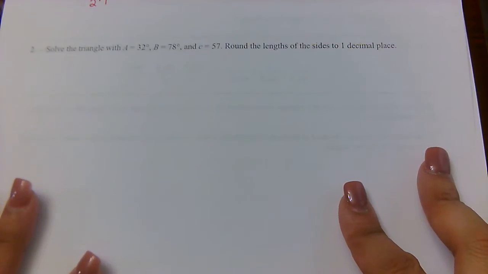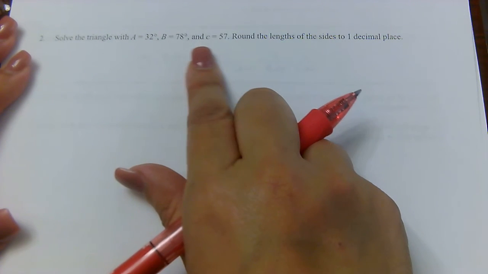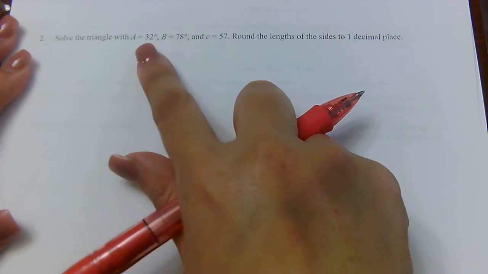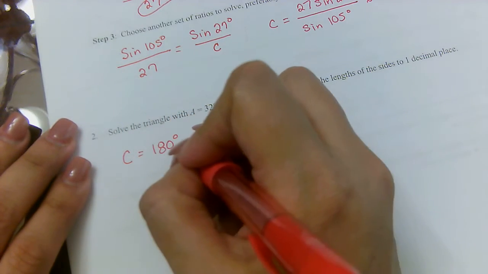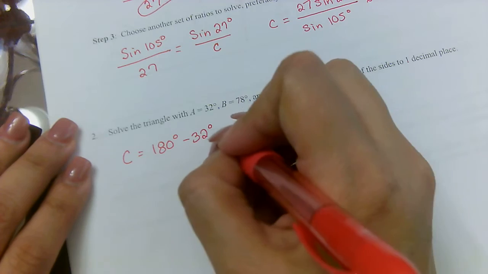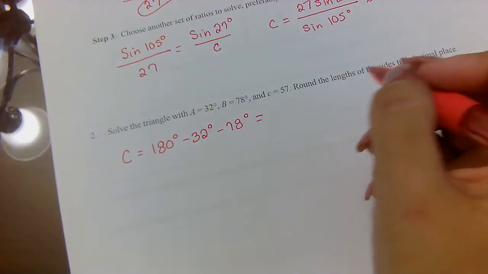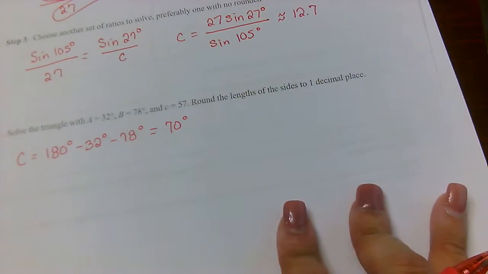Number 2 says solve the triangle. And here you're given your 3 pieces of information: 2 angles. Let's find the third angle. C will be equal to 180 degrees minus 32 degrees minus 78 degrees. Use your calculator, and you'll get 70 degrees.